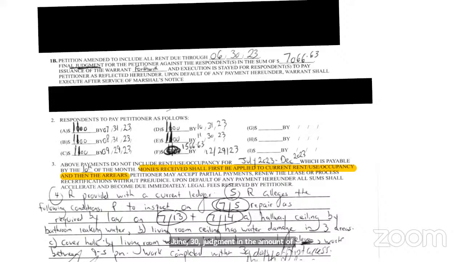As you can see, the payment plan is a nice long extended payment plan. They have to pay $1,100 every month towards your arrears. And it also says above payments does not include rent, use, and occupancy from July through December. We highlighted monies received should first be applied to current rent, use, and occupancy, and then the arrears.